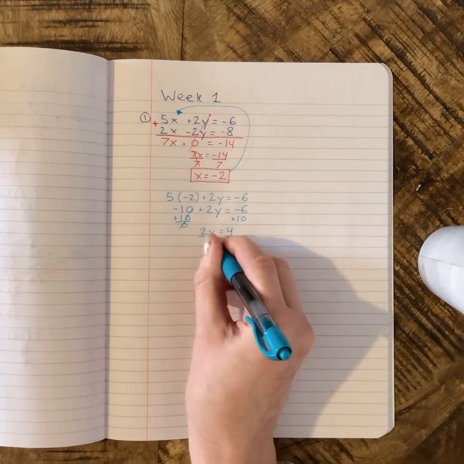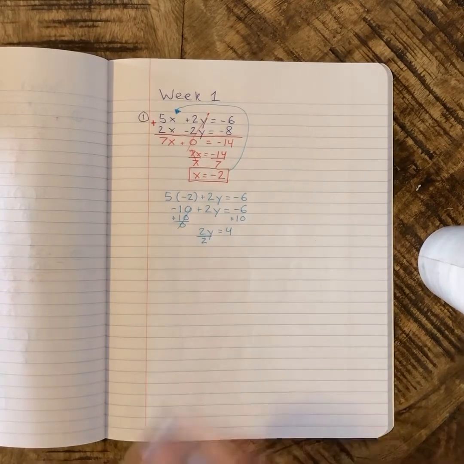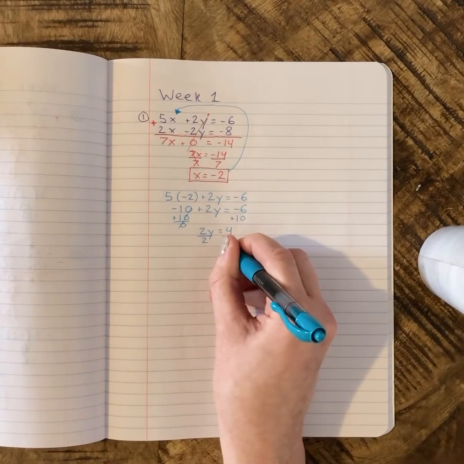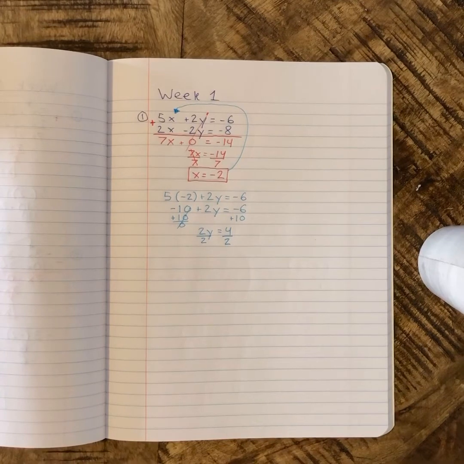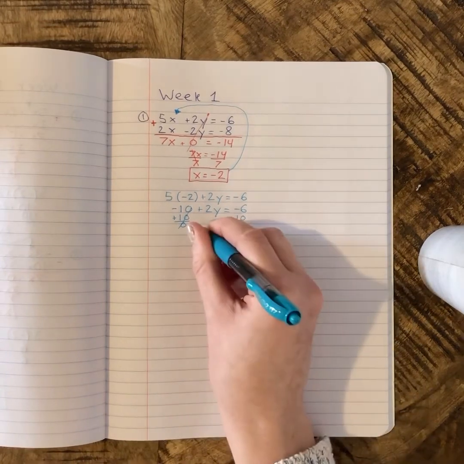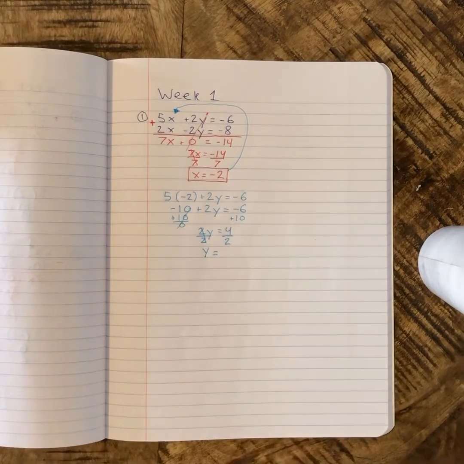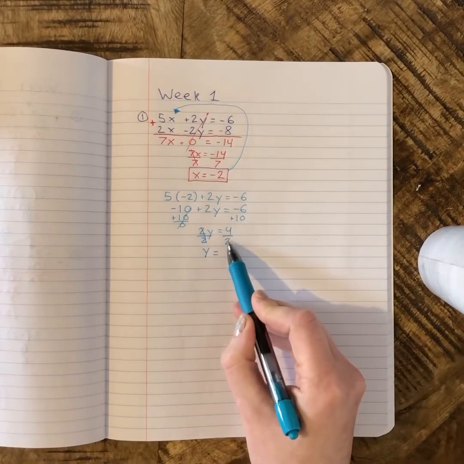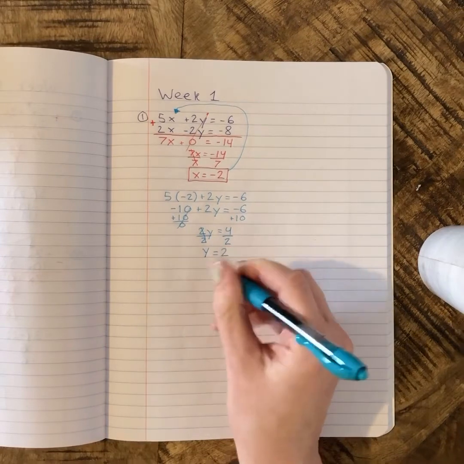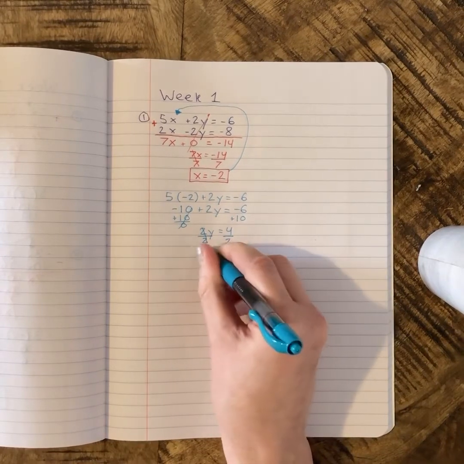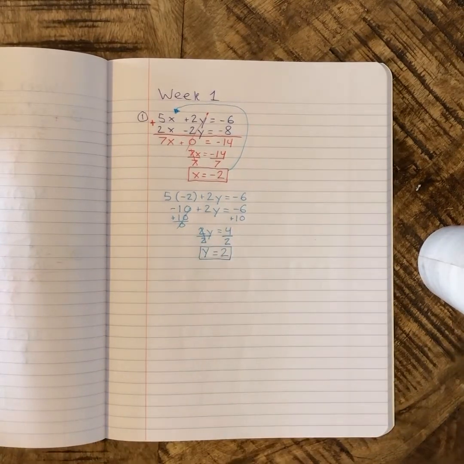I'm going to divide 2 from this side. That means I have to do the same thing on that side of the equation. 2 divided by 2 is 1, so I'm left with 1y. 4 divided by 2 is 2. So my y value is 2.